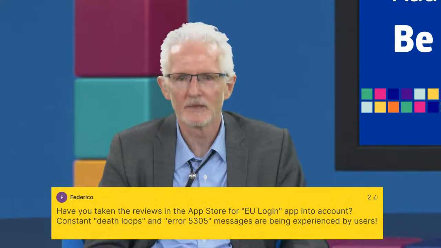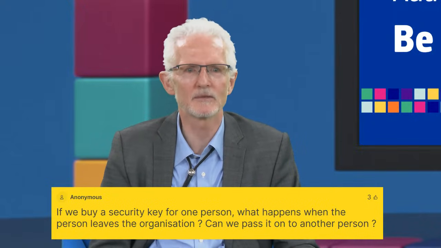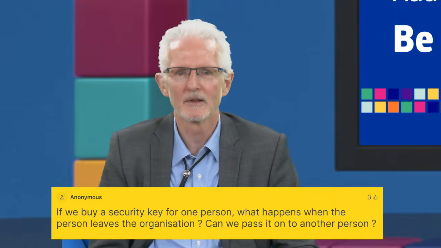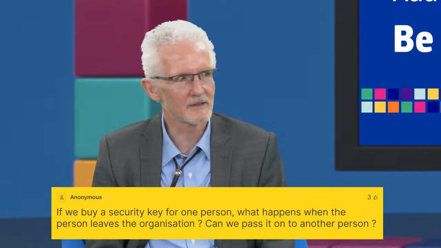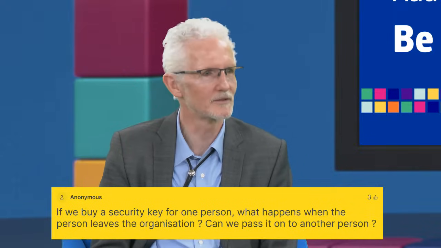Okay, thank you. Next one, if we buy a security key for one person, what happens when the person leaves the organization? Can we pass it on to another person? Interesting question. So can we use the same USB key and then assign it to another EU Login account? Colleagues who can reply to this.